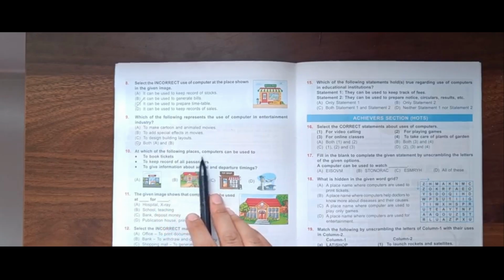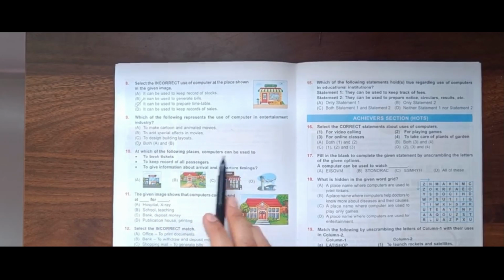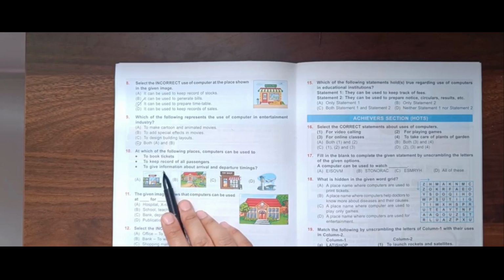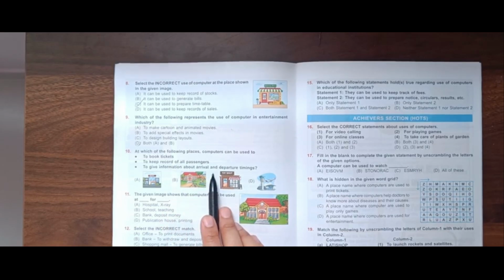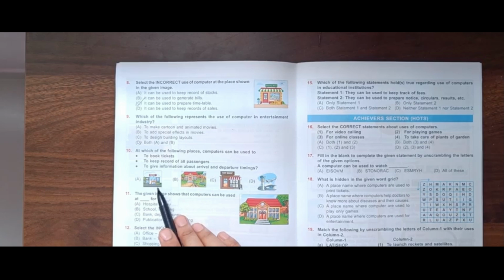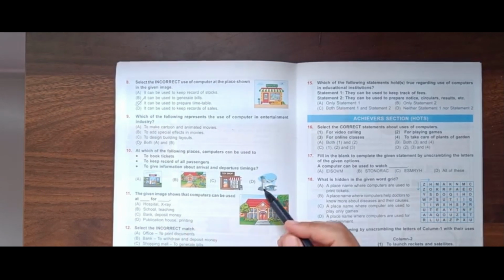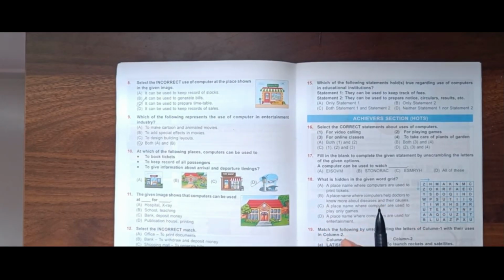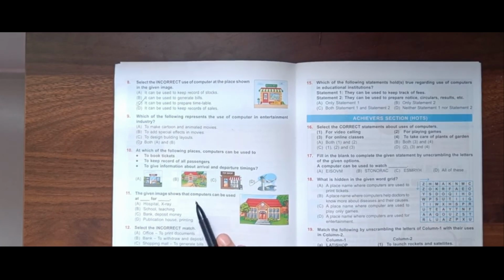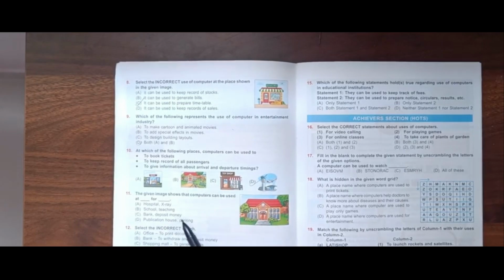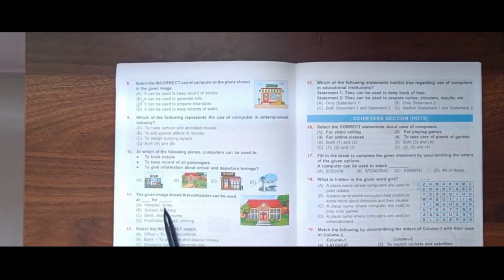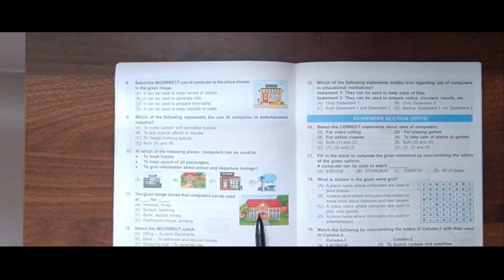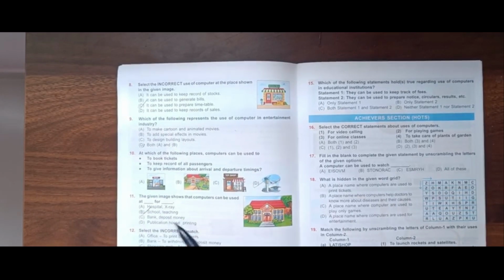At which of the following places can a computer be used to book tickets and keep records of passenger information, arrival and departure? This is a bank, no. This is a school, no. This is a toy shop, no. This is an airport, yes. At an airport we have ticket booking, records of passengers, and arrivals and departures. The given image shows that computers can be used at a school, hospital or x-ray, no. This is a school, it's written over here. So school and teaching.